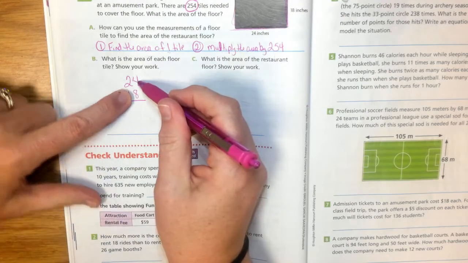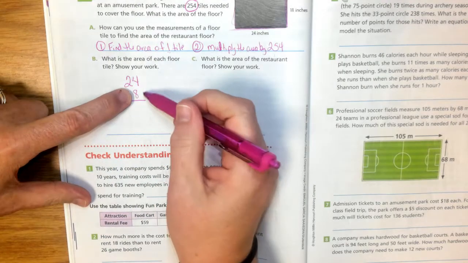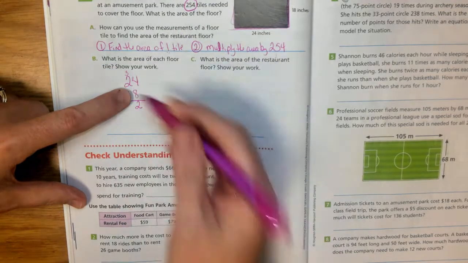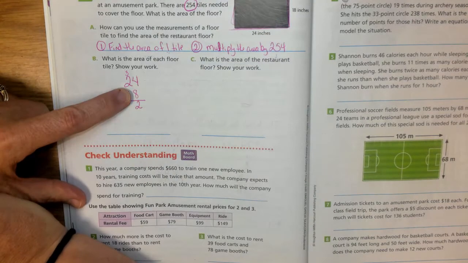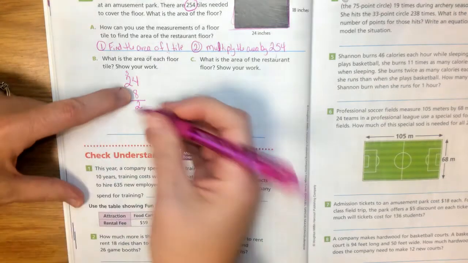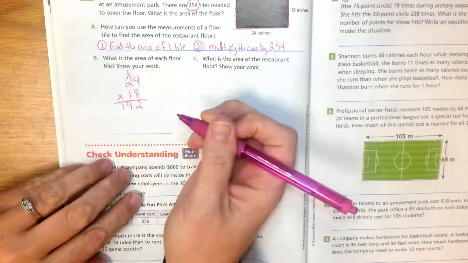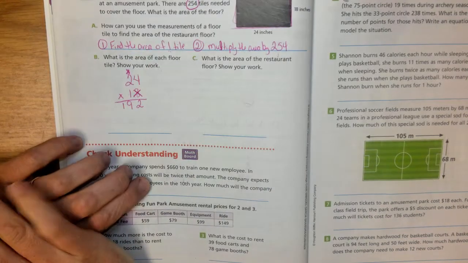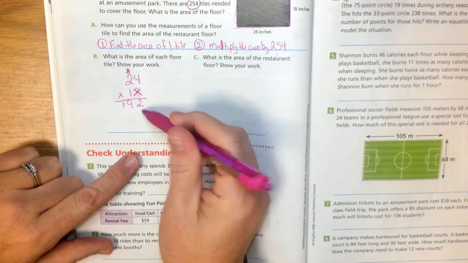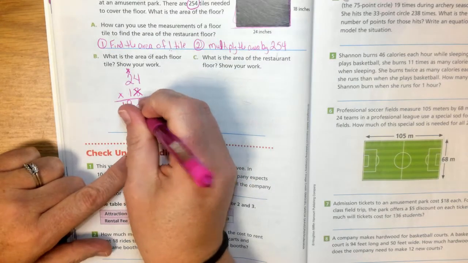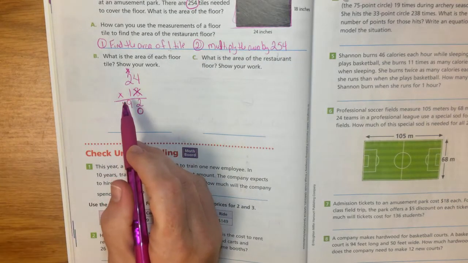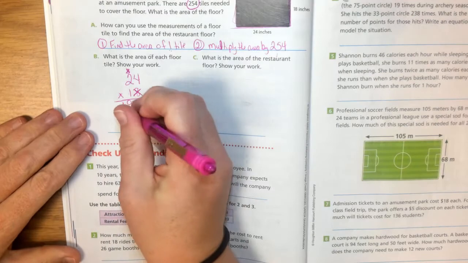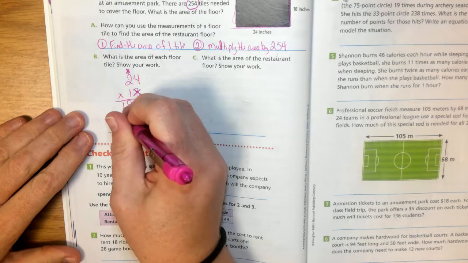So 4, remember we start in our ones place. 4 times 8 is 32. Regroup my 3. 2 times 8 is 16. Plus 3 is 19. I'm done with my ones place. I'm done with my regrouping for that number. So then I need to put a 0 in my ones place because now I'm moving to my tens place. 4 times 1 is 4. 2 times 1 is 2.